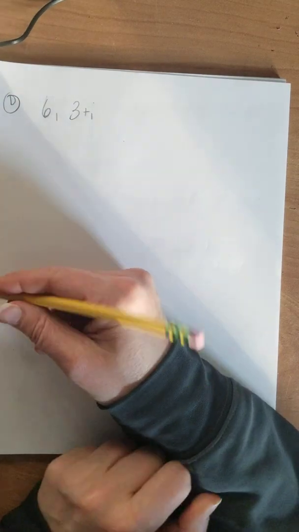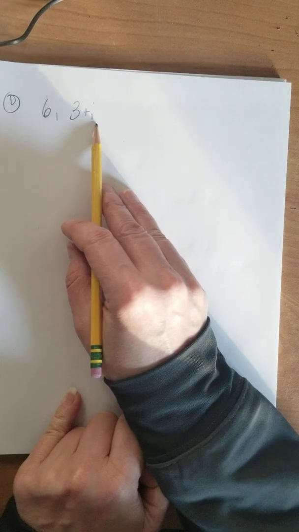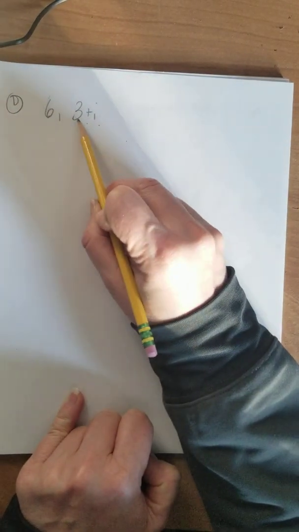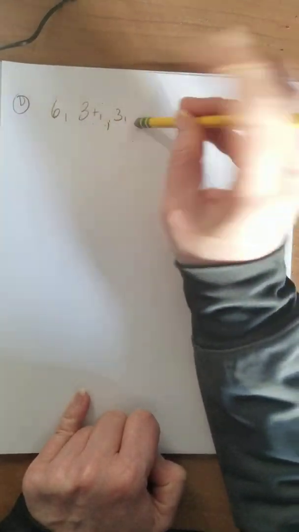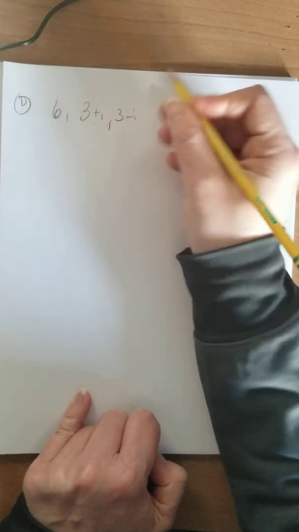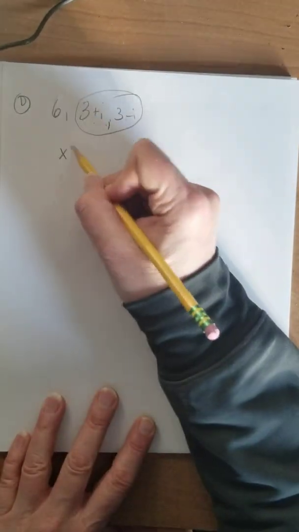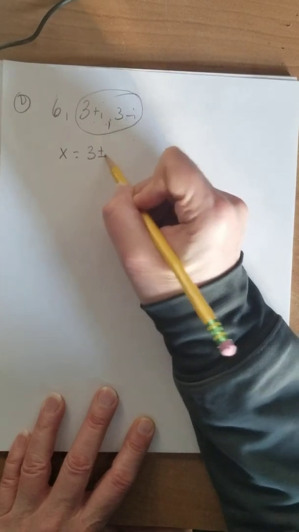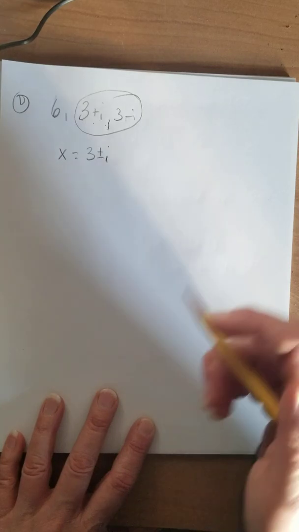You know why there has to be 3? Because an imaginary has to have a partner, right? So it should be understood that the 3 plus i had a partner of 3 minus i. These have to come together, okay? So here we go. X is going to equal 3 plus or minus i, because that's what both of those would have been in the end, and we would have separated those out.